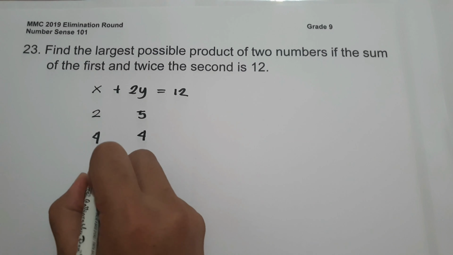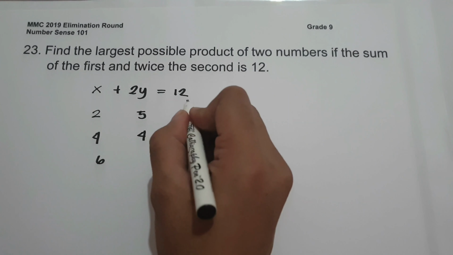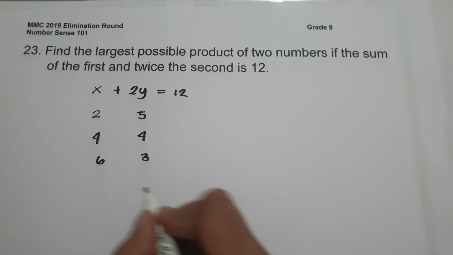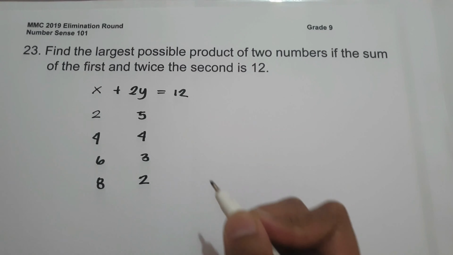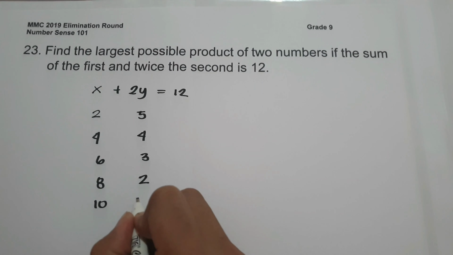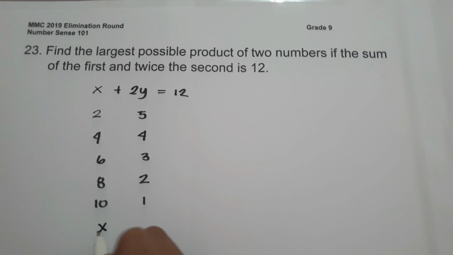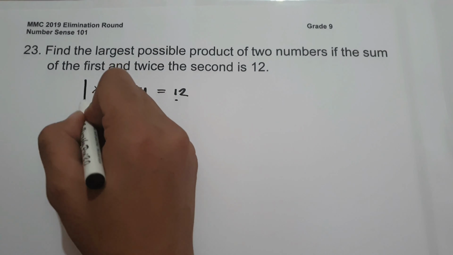Another, let's have 6. What must be the value of y if x is 6 to make it 12? That is 3. Also, let's have 8 as x and y as 2. And then 10, and the value of y will be 1. So if you are going to substitute these values of x and these values of y, you are going to have 12 in this equation.